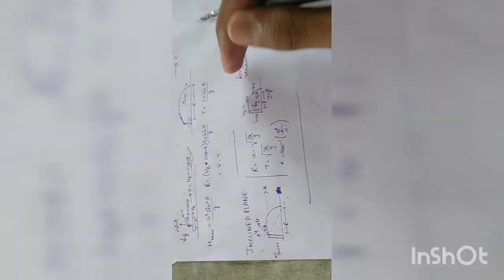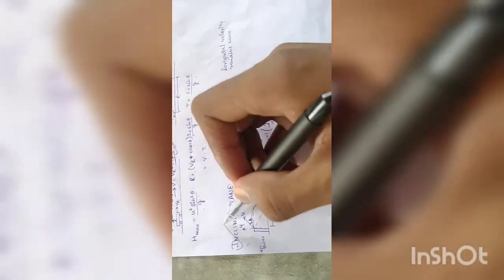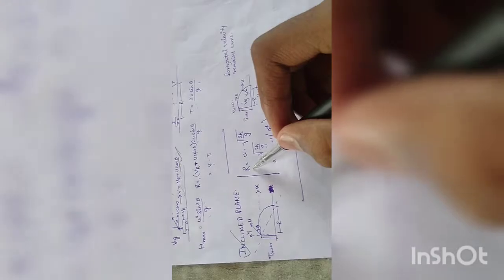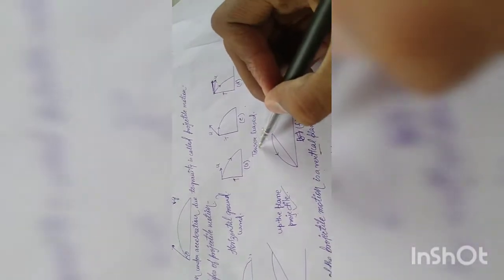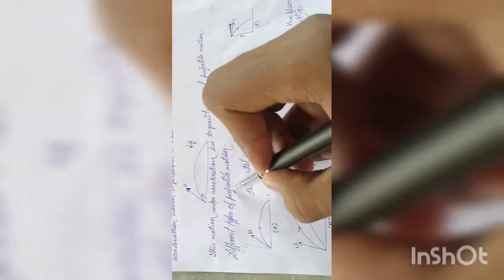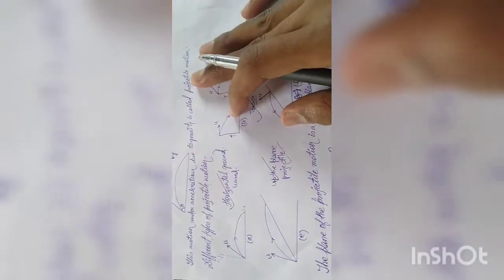Now comes the inclined plane. In the inclined plane there is a tower, and here we throw the ball, we fire the projectile. So these are tower based problems, the different types. We discussed the horizontal, now the tower base, we discussed the up plane, and we discussed the down plane. So the types of projectile are completed.